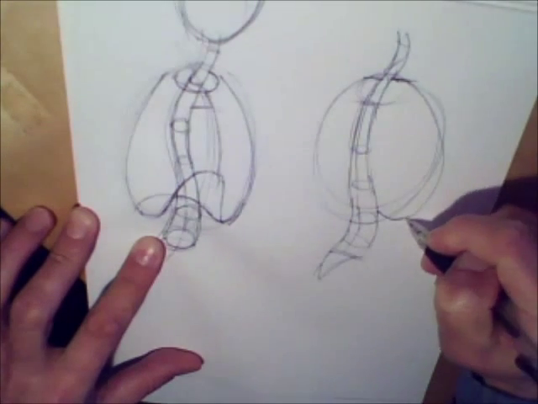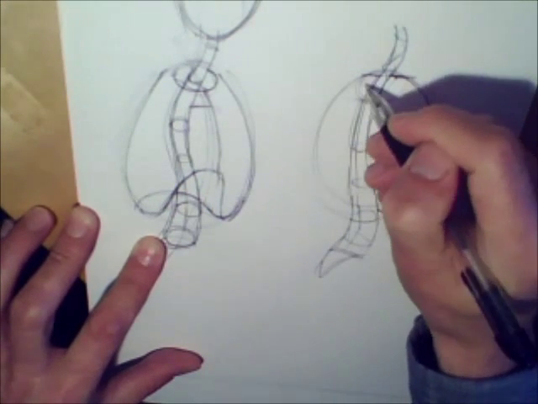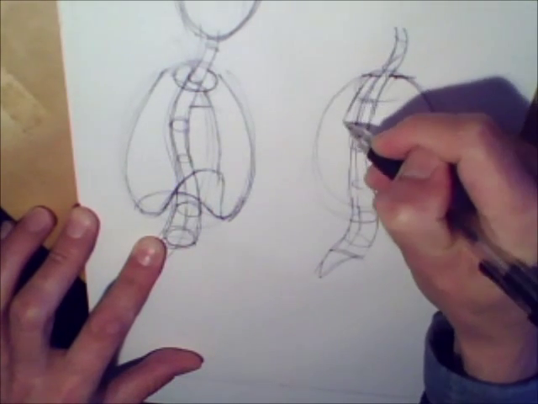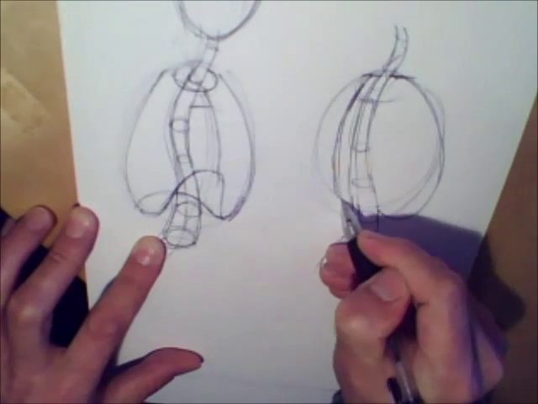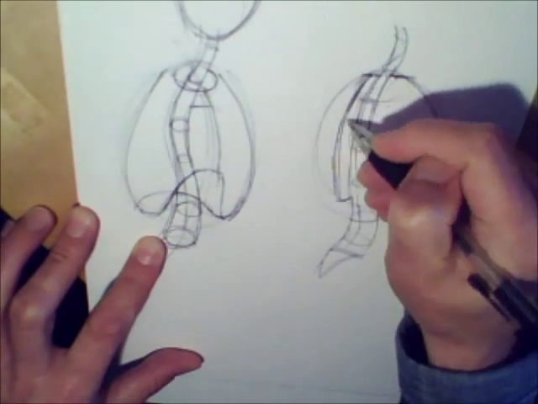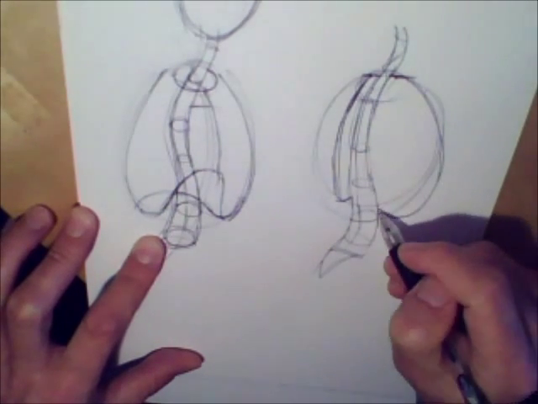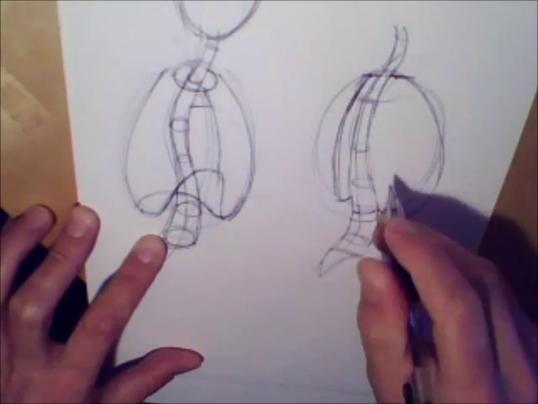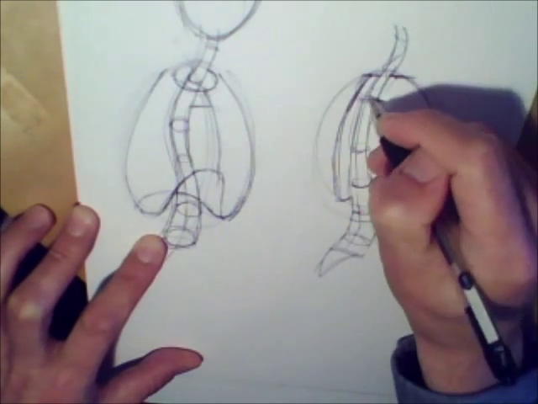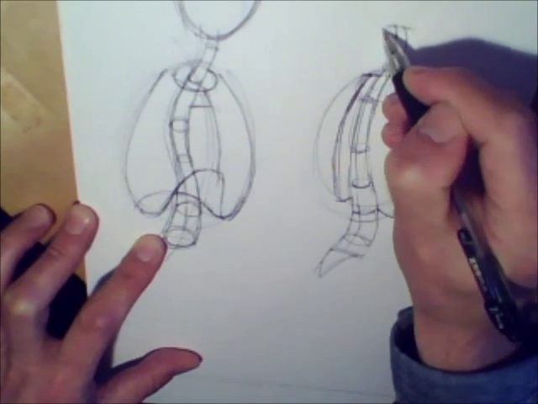Okay, and then we've got again this kind of oval shape of the lungs. Again, if we're thinking this is the back view, okay, so actually when you look at this, the shapes we're dealing with here are still very simple. Okay, we'll think about the head again.